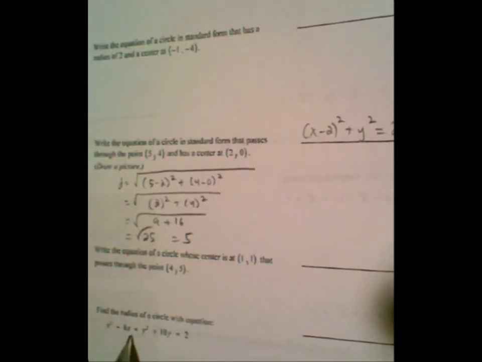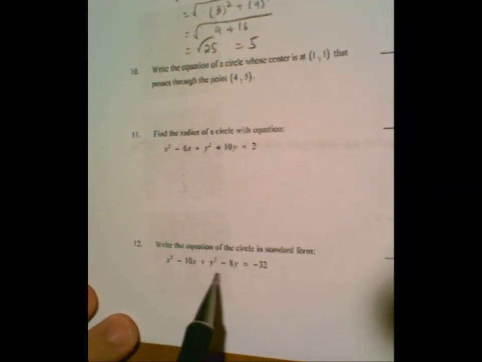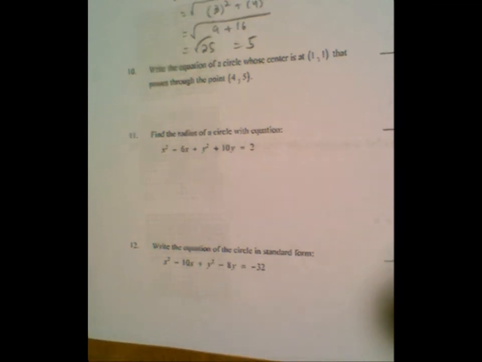So you had those numbers. This is 11, 4, 5. x squared minus 6x plus y squared plus 10y equals 2. x squared minus 10x plus y squared minus 8y equals -32.